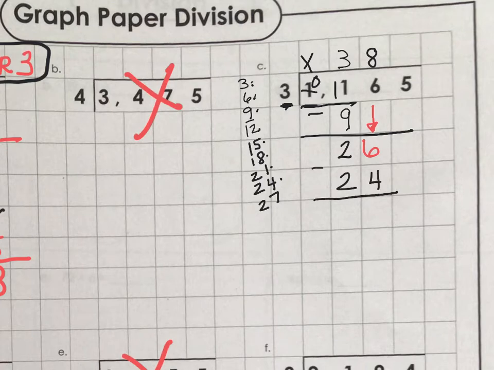Okay, and I subtract. 6 take away 4 is 2, and 2 take away 2 is 0. I check to see if I have any other numbers. Yes, I do. I'm going to bring my 5 down, and I can say, how many times does 3 fit into 25? Well, I can look at my chart and see that 24 is where I want to be because 27 is too big. So just like before, that was 1, 2, 3, 4, 5, 6, 7, 8. So another 8.